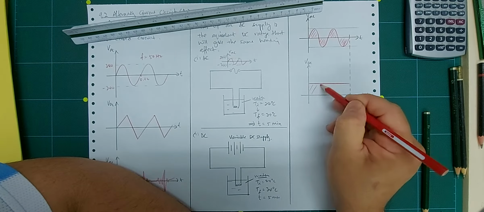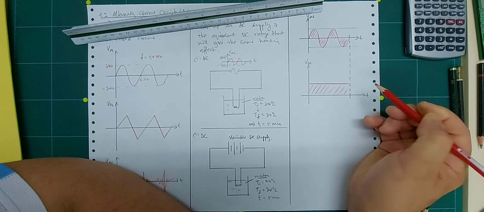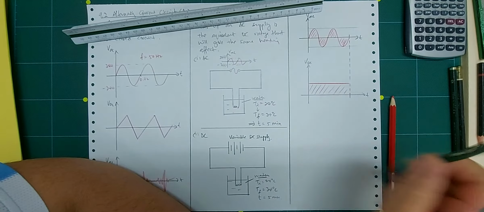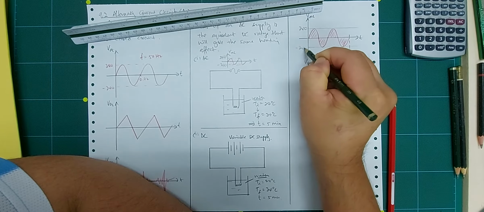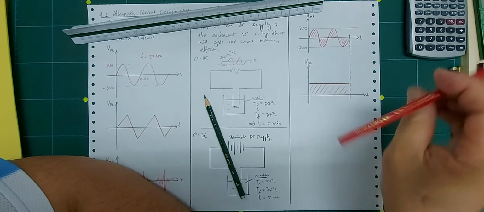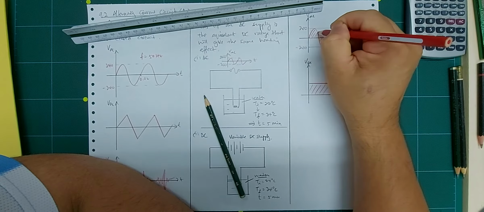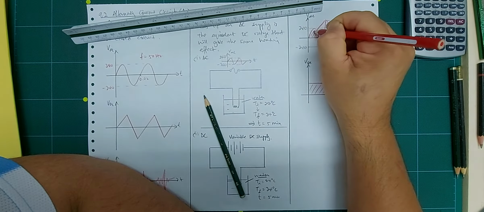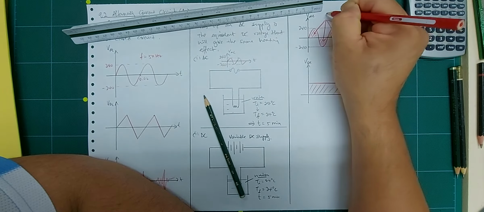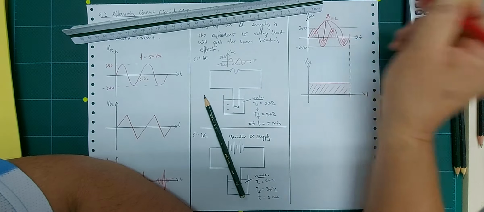This is the area here. Now if you look at our value, 340 and negative 340, the total area here, here, here, and here, I will call this total area A AC.